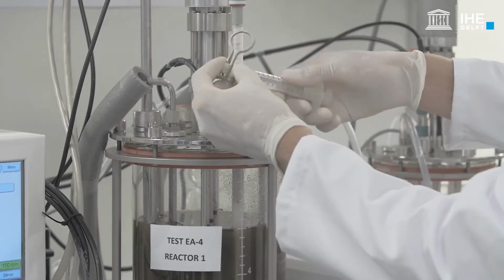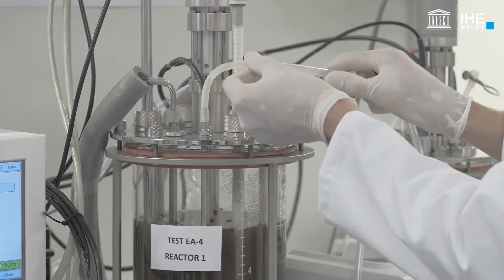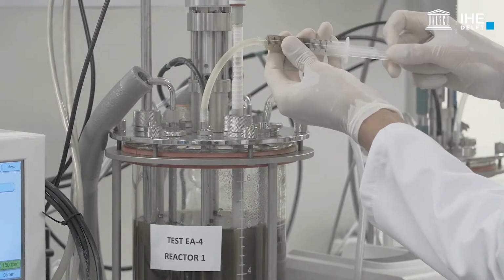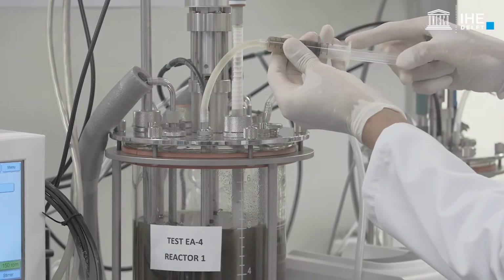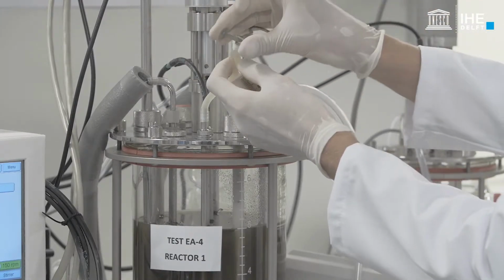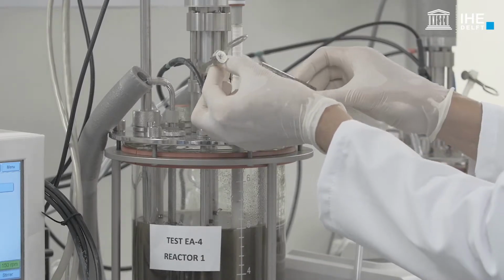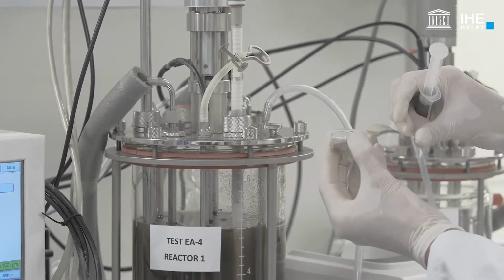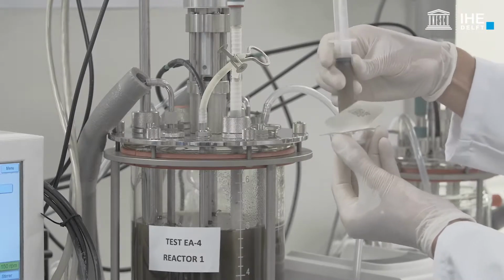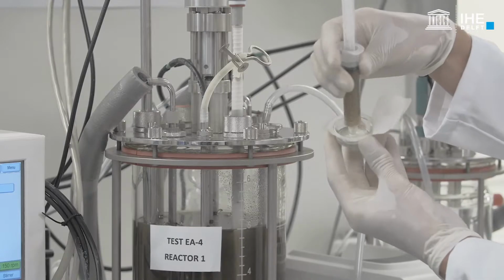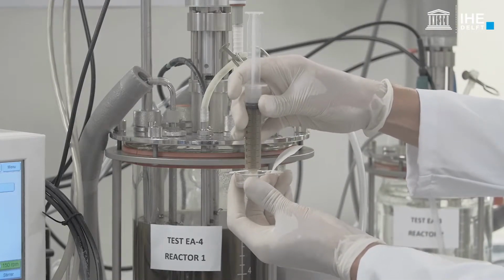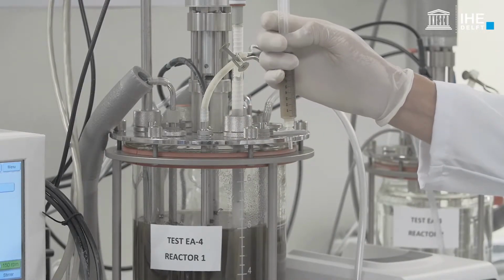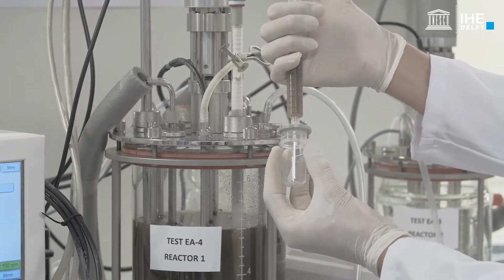Take another homogeneous sample. Filter the sample and assess the presence of nitrate.